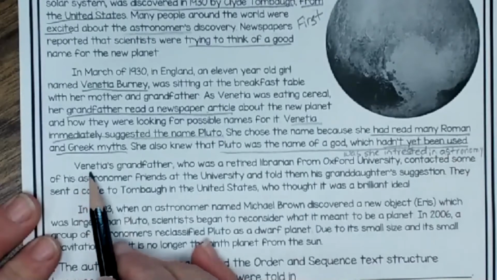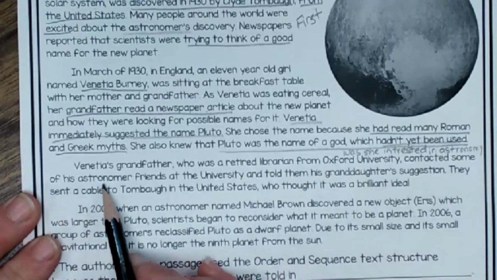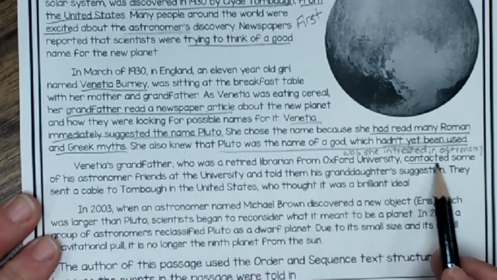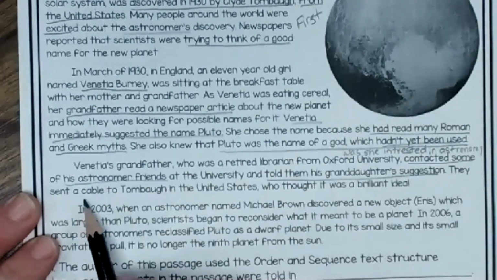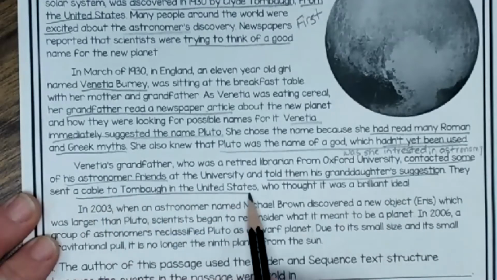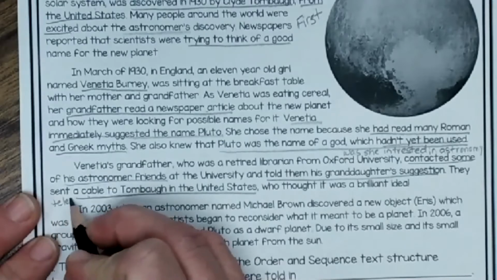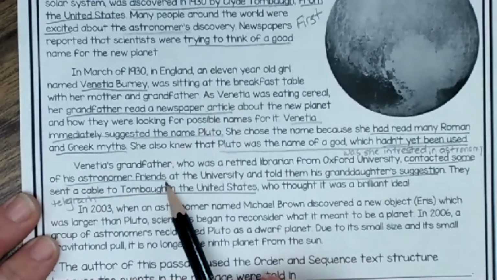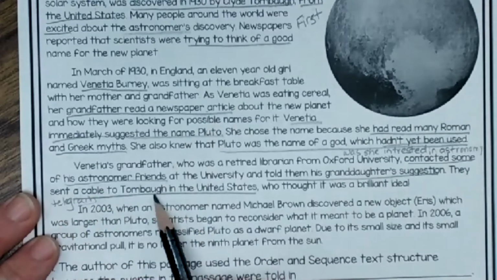Okay. Venetia's grandfather, who was a retired librarian from Oxford University, contacted some of his astronomer friends at the university and told them his granddaughter's suggestion. So I'm going to underline: he contacted some astronomer friends, told them his suggestion. They sent a cable to Tombaugh in the United States, who thought it was a brilliant idea. A cable, I think that's like a telegram. I'm wondering if there were telephones at this point in time. Or because she's in England and they're in the United States, they had to get the message there somehow. A cable would be like a telegram.